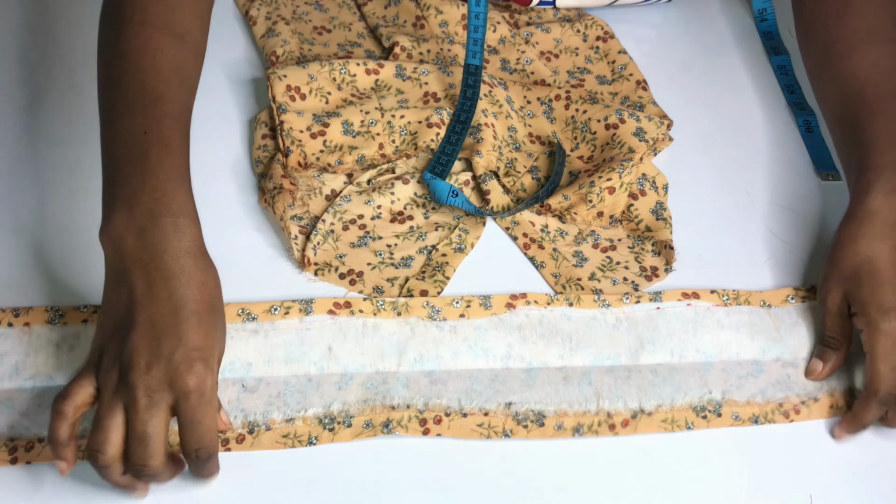So I'm going to place the band on the pants from the back, and I'll pin all the way around, and I'll go sew.